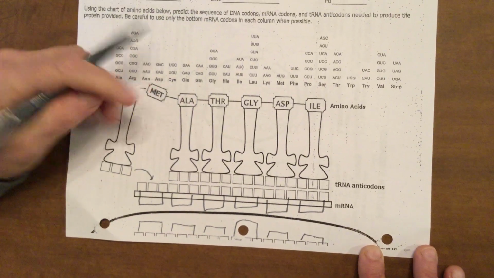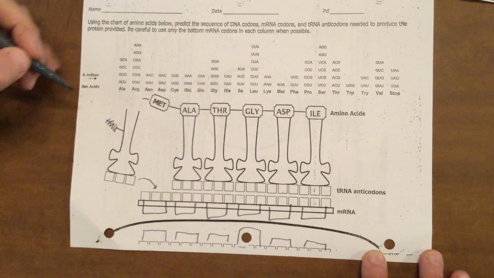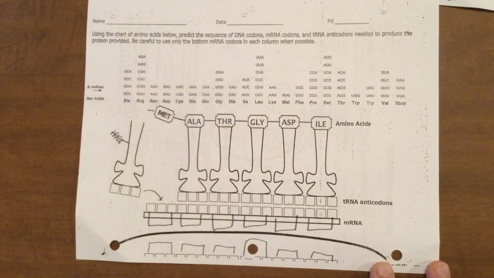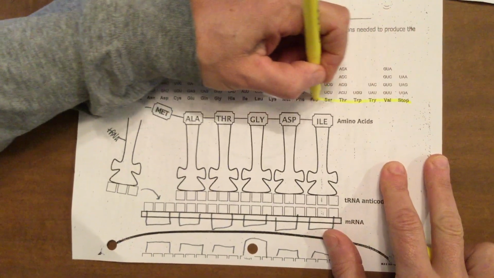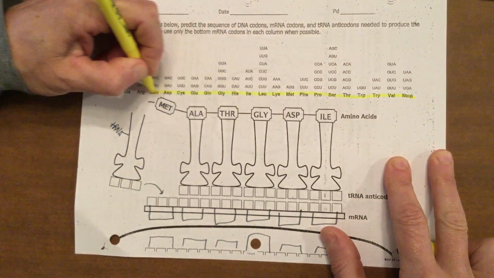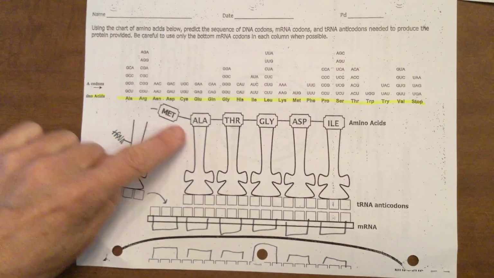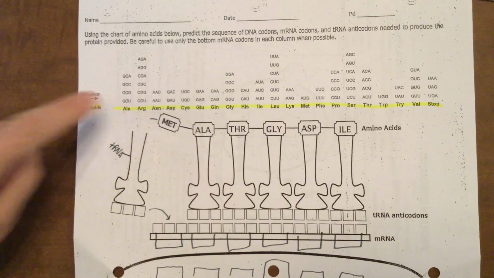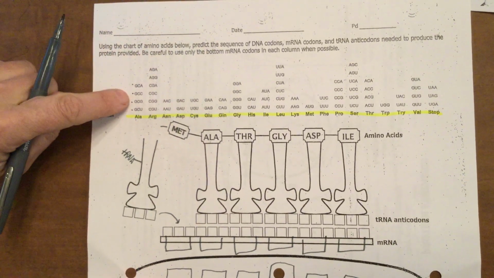But we know that some of these particular amino acids are coded for by more than one codon. So if these are my amino acids down the bottom here, that's that strand that you see right there. They are alphabetical. Let's say we're looking at alanine. Let's look at our second one. Alanine is coded for by 1, 2, 3, 4 different codons.